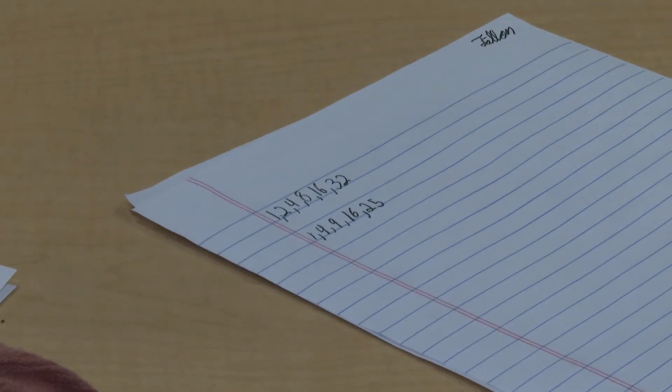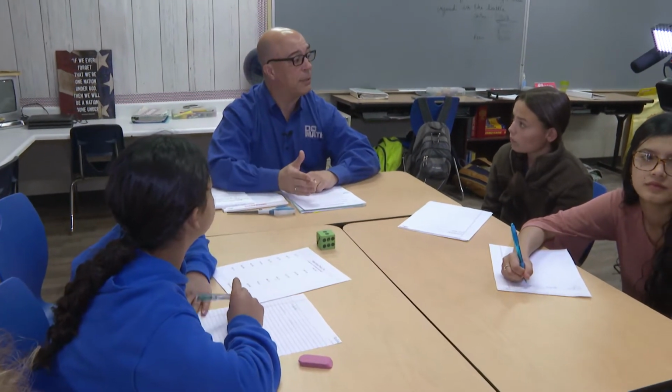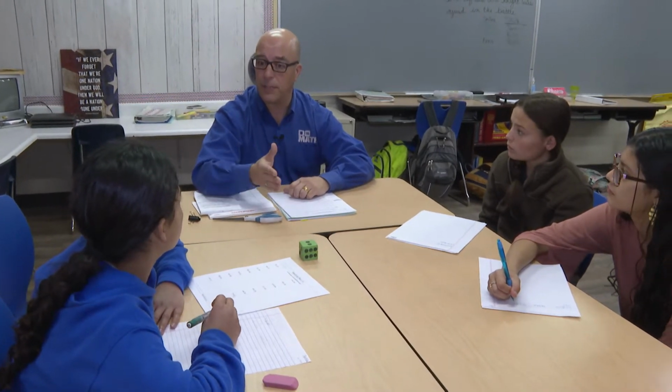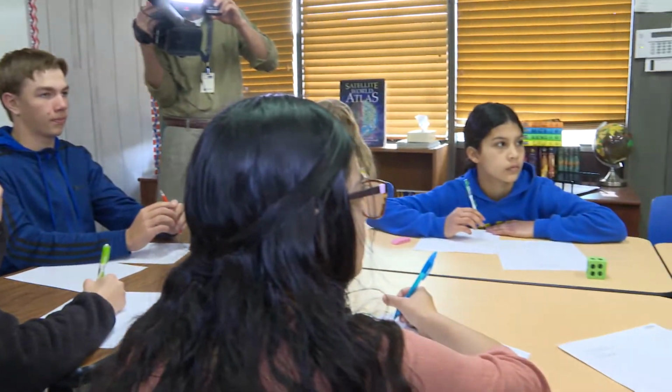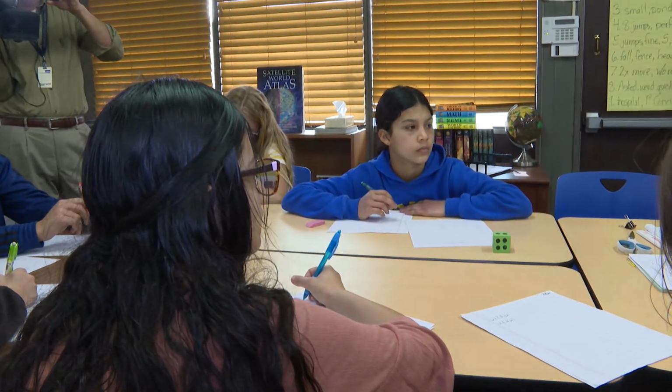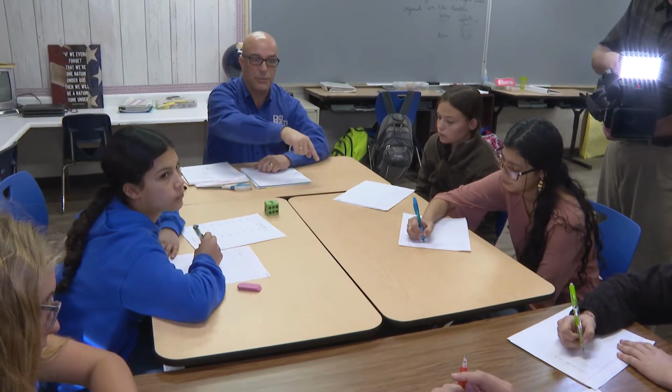25. Have you heard of square numbers? Where if you have an exponent to the second power, right? If you have 1 squared, that means 1 times 1, right? What's 2 squared? 4. What's 3 squared? 9. What's 4 squared? 16. Do you see what those numbers are?